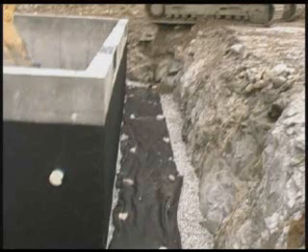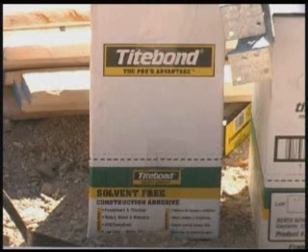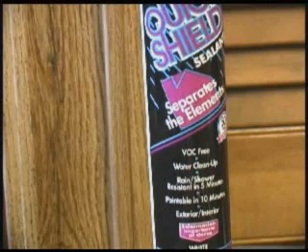Volatile organic compounds can have a large impact on the indoor air quality. VOCs can come from common construction materials such as paints, adhesives, sealant, carpets, and some manufactured wood products. Many VOCs are known to cause cancer.